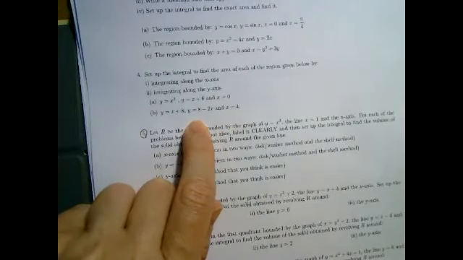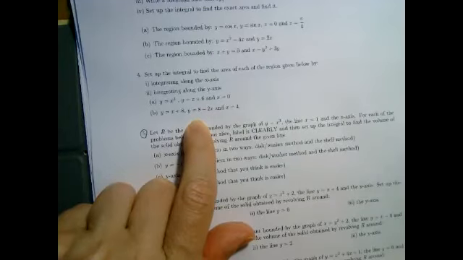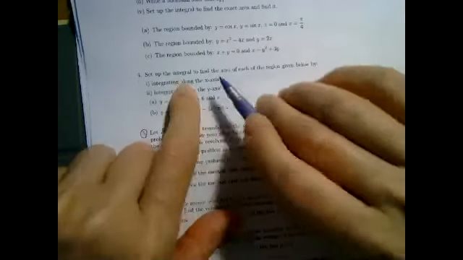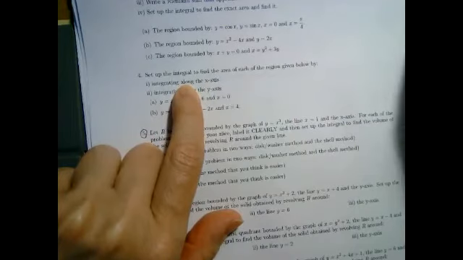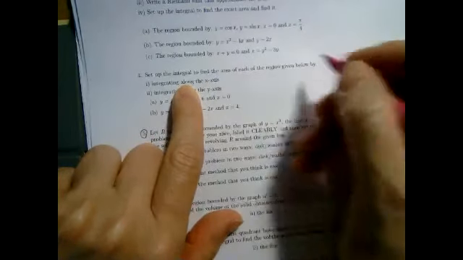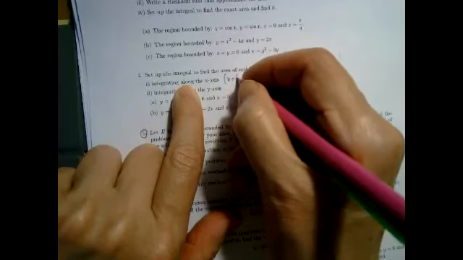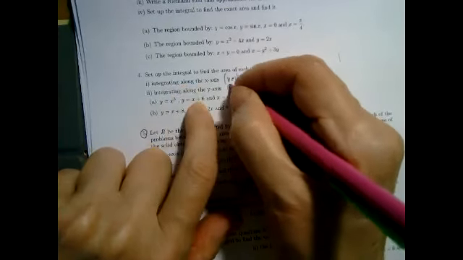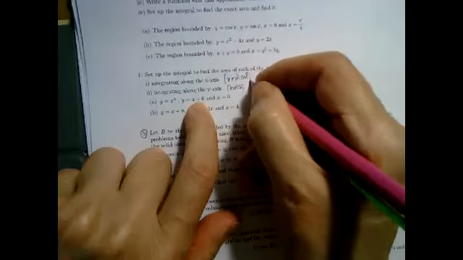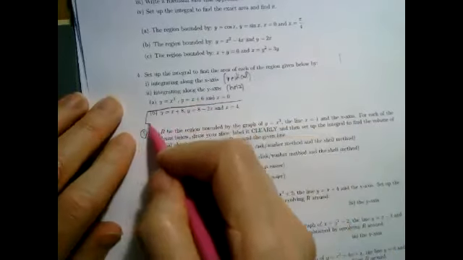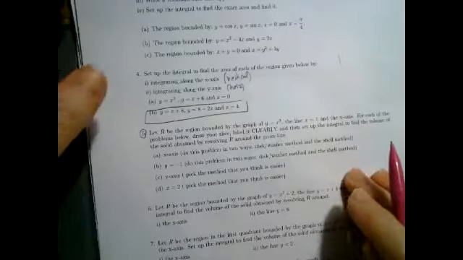Set up the integral to find the area of each of the regions given below. I want it done 2 ways, integrating along the x-axis, which means I have to take vertical slices, and horizontal slices. All right, so we're going to take this problem, graph the function and then proceed. And that's only the area, it's not volume. Okay, so tomorrow you read the problem. If it's area, area. If it's volume, volume. Do not confuse them. So now it's only area.